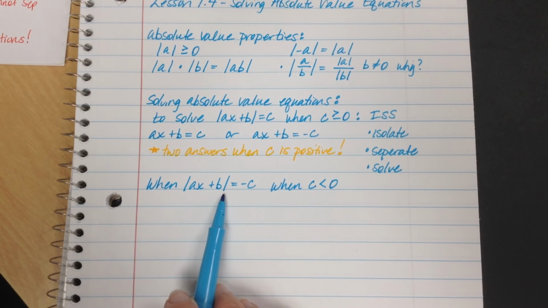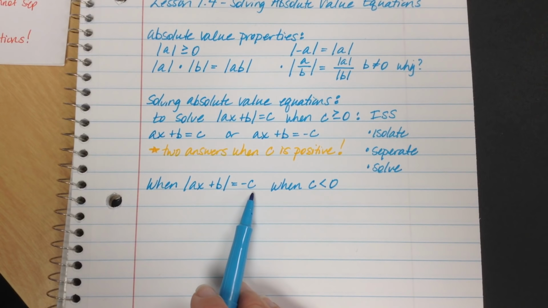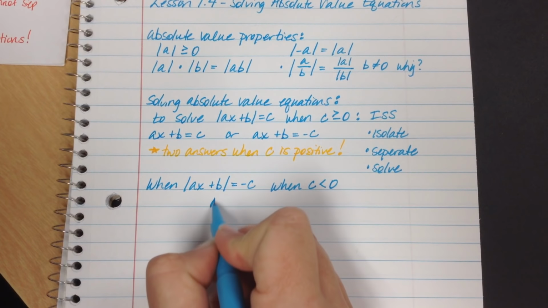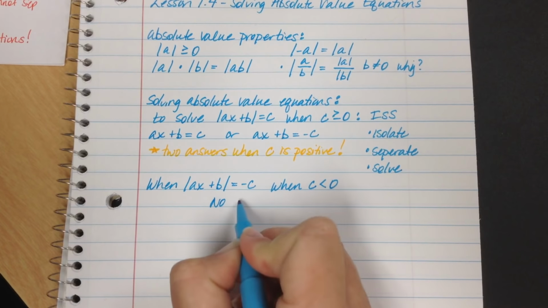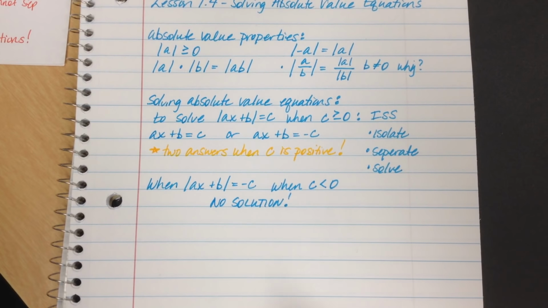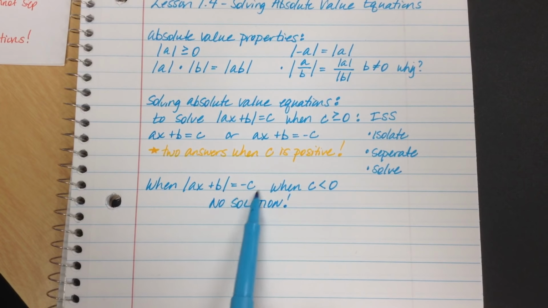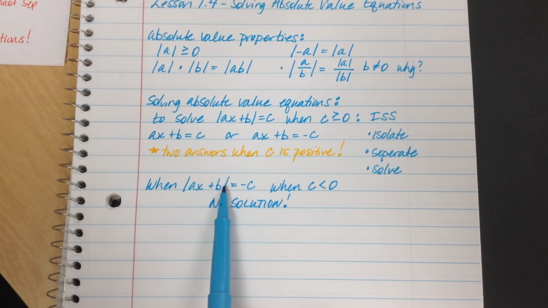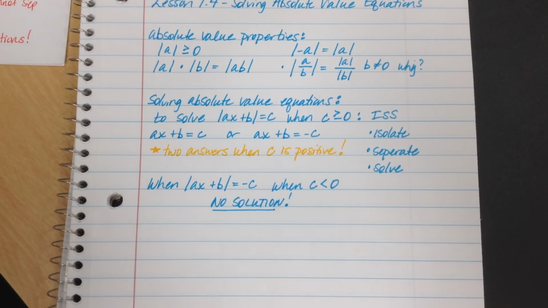Can an absolute value ever equal a negative number? Nope. Absolute value is a distance, and distance can never be negative. In this case, we have no solution.